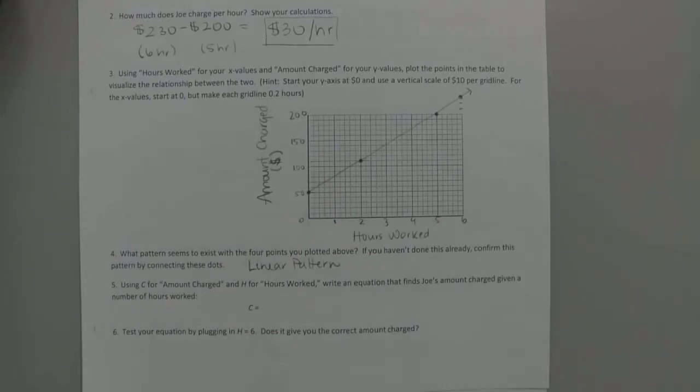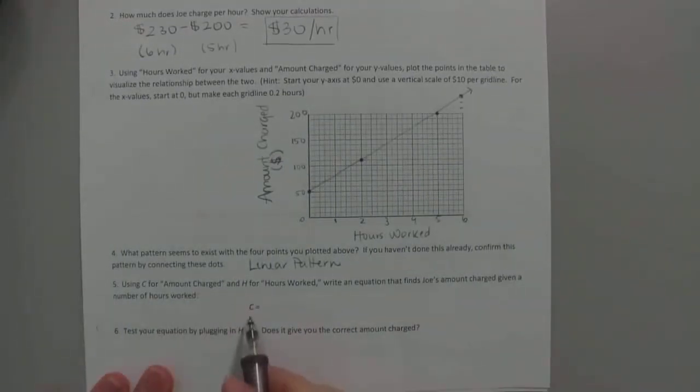So what they want us to do in number 5 is, now that you recognize it as a line, can you write it as an equation of a line? So remember, lines are y equals mx plus b. So y is the amount after you plug it all in. M is your slope, how much it changes per x. And then your b is just kind of your y-intercept.